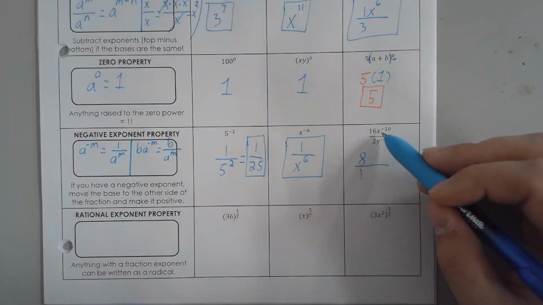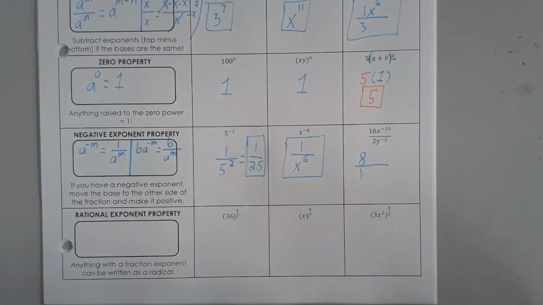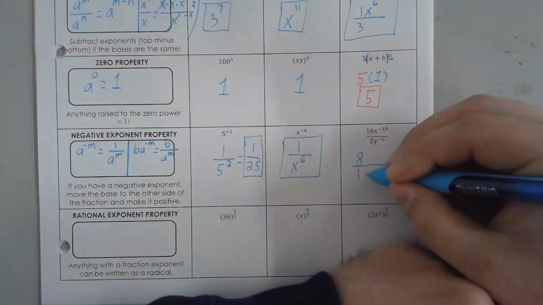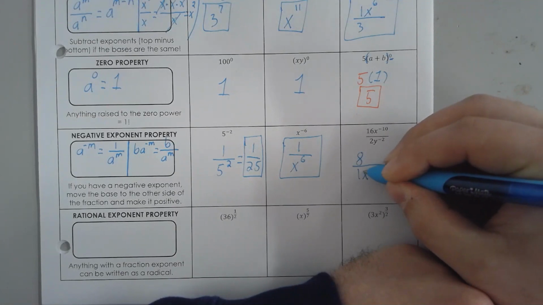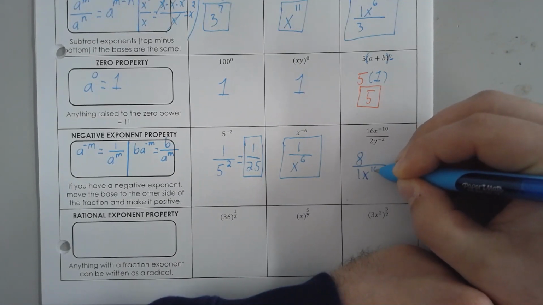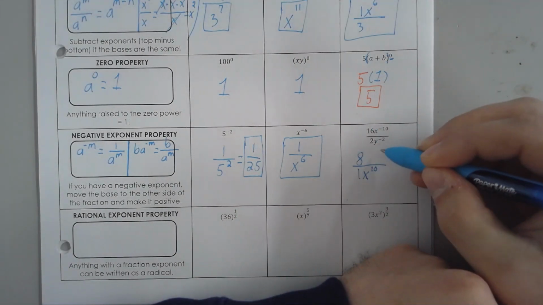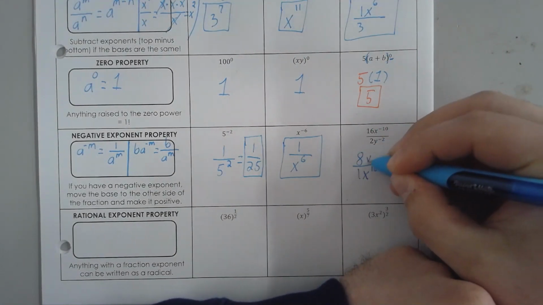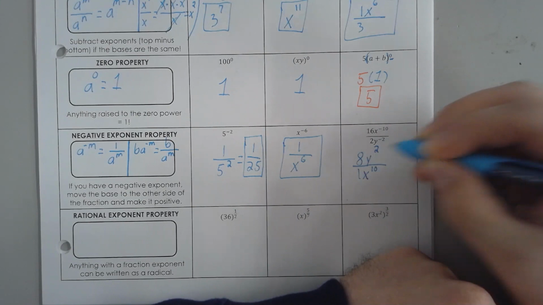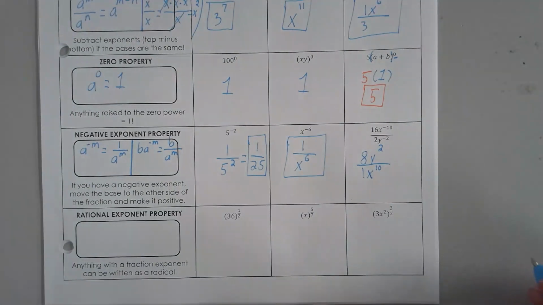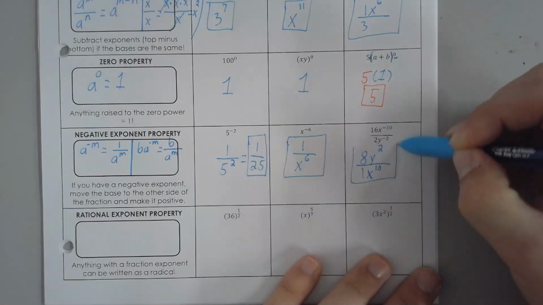So we've got x to the negative 10 on top. Where's it going to go? It'll go to the bottom, and the negative 10 will turn to a positive 10, and the y will go from the bottom to the top. We'll get a positive 2 exponent instead of negative.